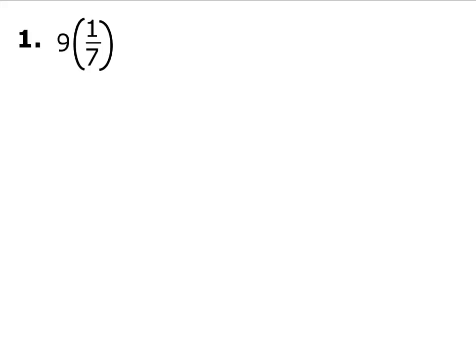Alright, our first example here says 9 times 1/7. Remember, the parentheses here just mean multiply. Now, before we can multiply, we're going to have to convert this 9 right here into a fraction. Anytime we have a whole number and we want to convert it into a fraction, all we have to do is put it over 1. So, all we really have to do here is put 9 over 1, then we're going to multiply that times 1 over 7. Okay, now we multiply straight across.